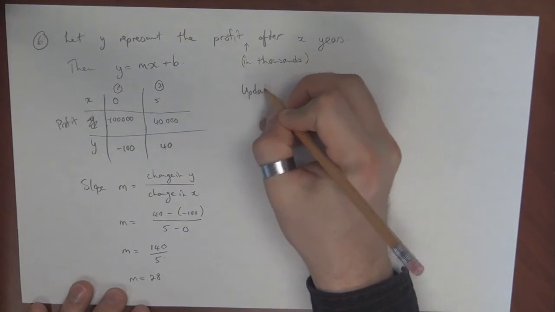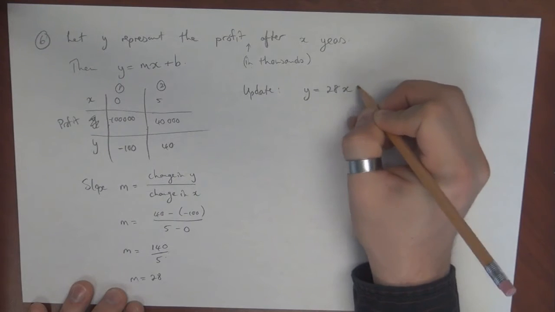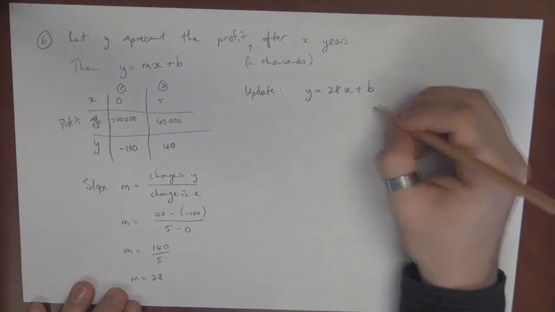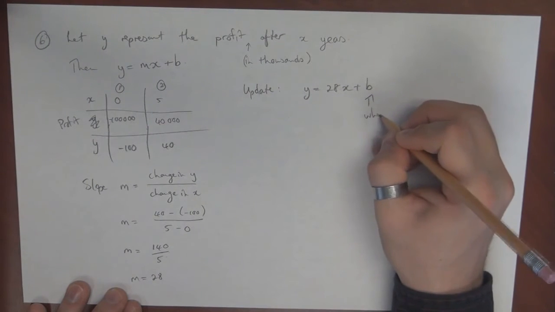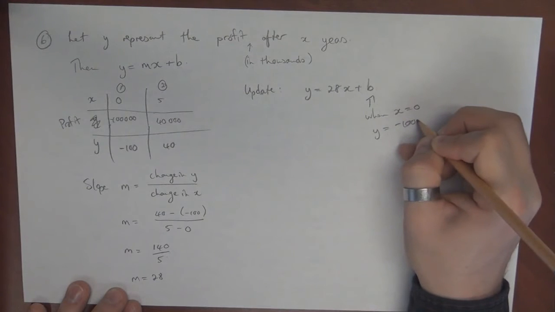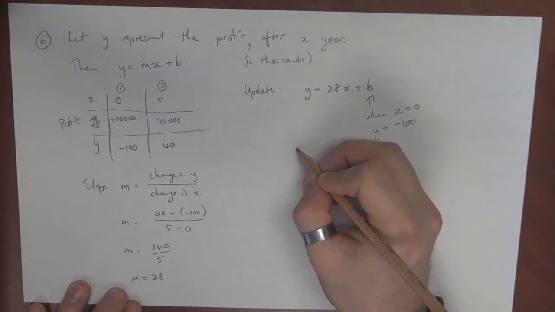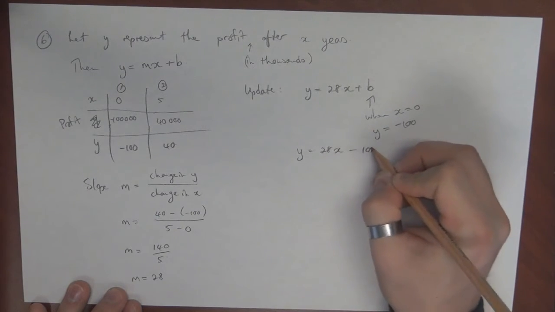So I update my equation, y equals 28x plus b. What is this b? It's the y-intercept when x is 0. Y is negative 100. So that's b. So y equals 28x minus 100.